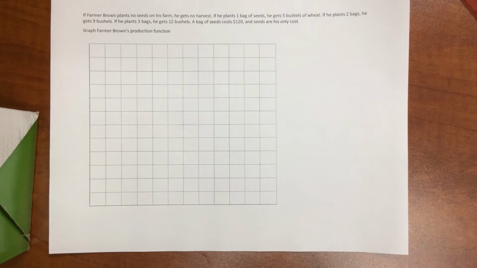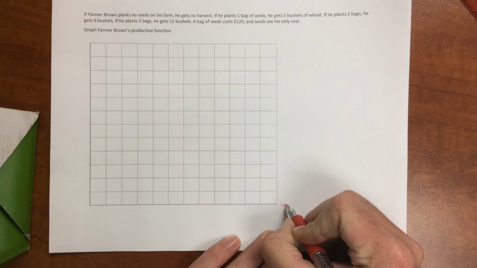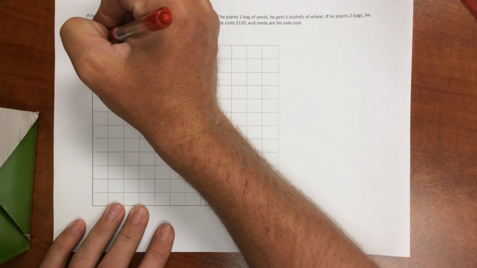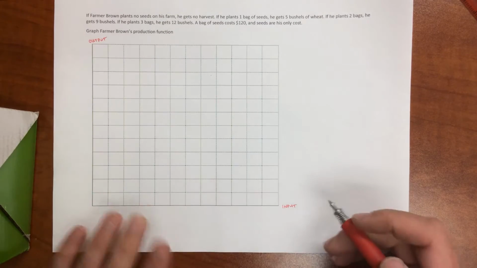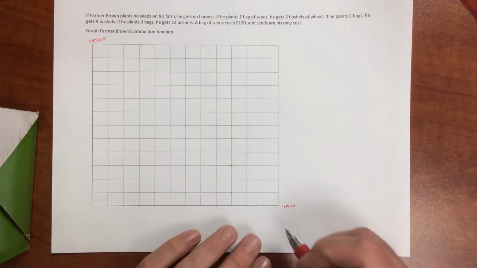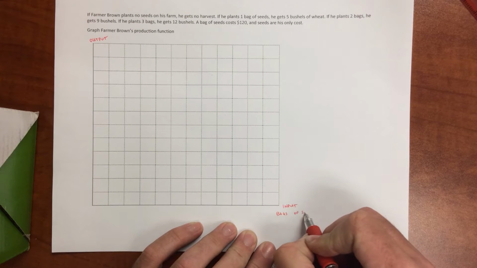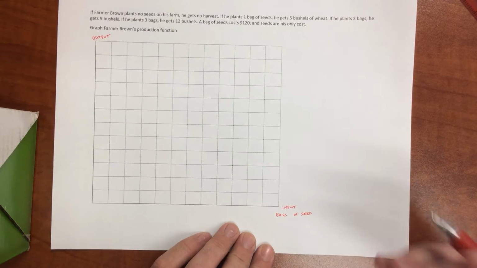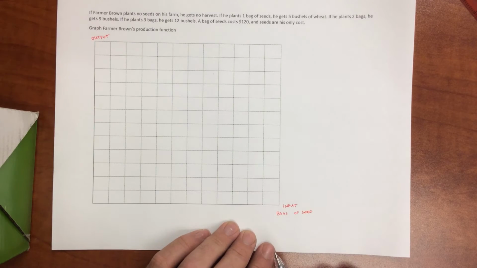So when we draw out our production function, we want to have our input on the x-axis and the output on the y-axis. In this case, our input, it says seeds are the only cost. That's our only input. So here we have bags of seed. Now, other times we might have machines or capital. We might have labor or workers. Those are different inputs we might have.